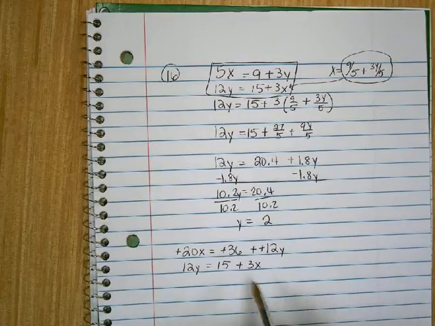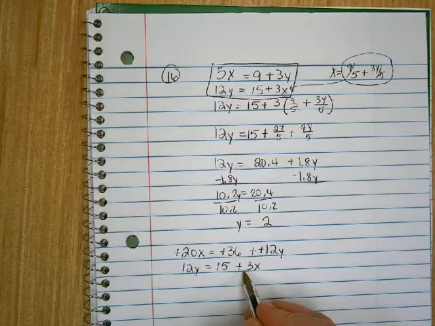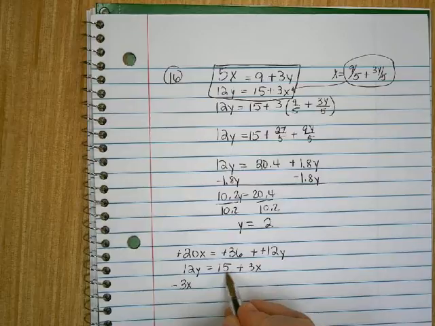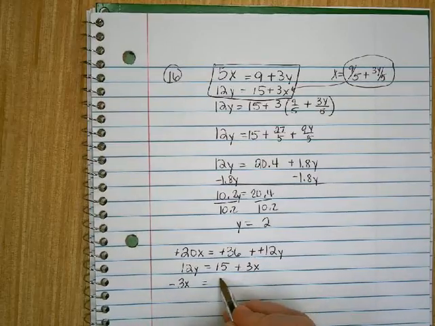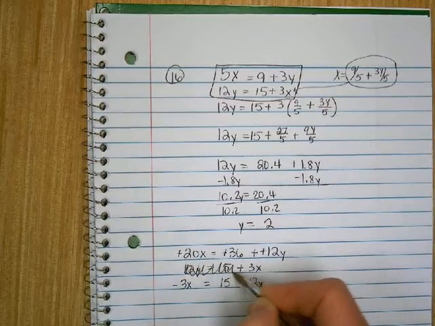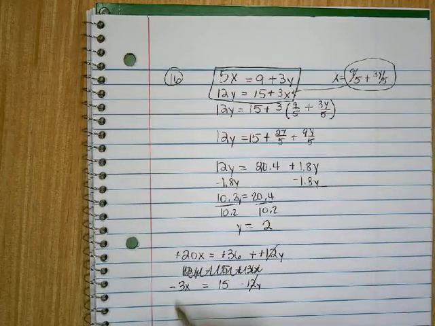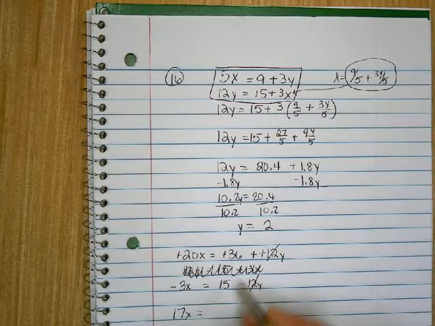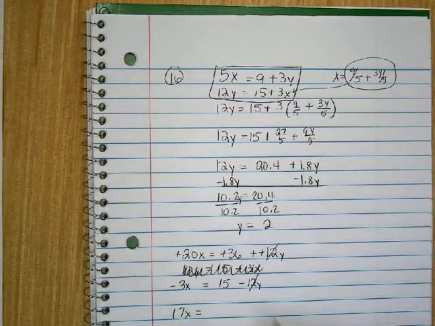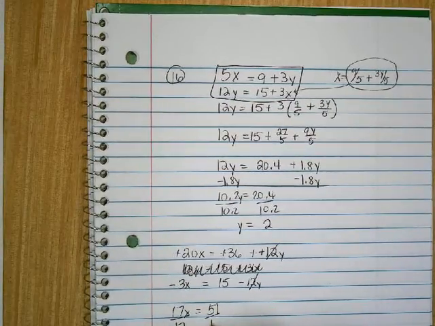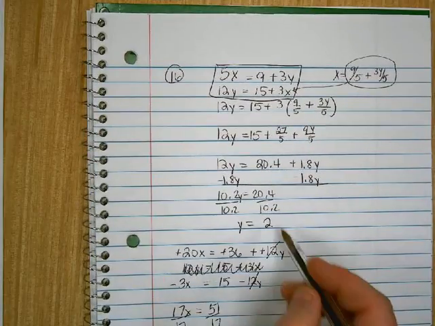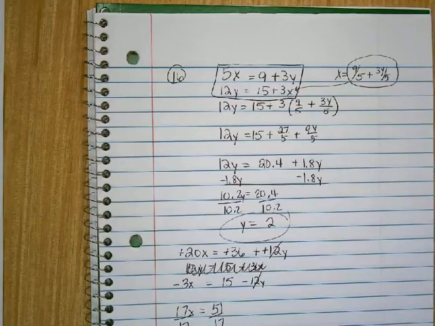I need to rearrange it. I need to put the 3x over here, and it's going to be minus, and it's going to equal 15. The 15 stays put, the 12 comes over here and becomes negative. I rearranged that. Now these will cancel, and I get 17x is equal to 36 and 15. And when you divide, what do you get? 3. So x is 3. Then you can plug in. Either method works. That's a tougher problem, but either method works.